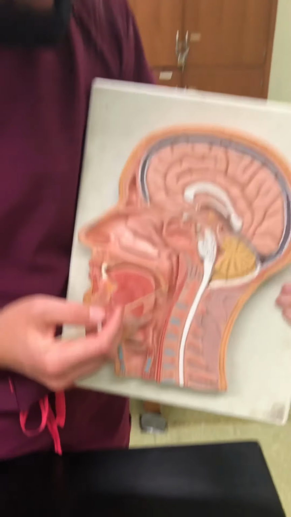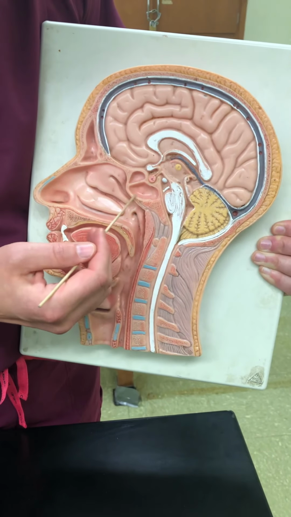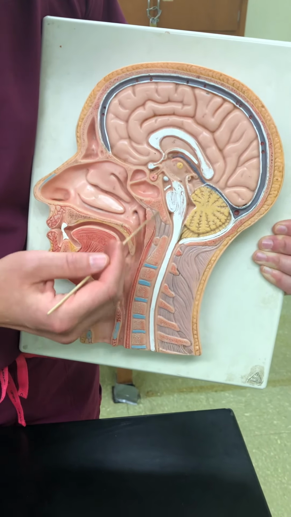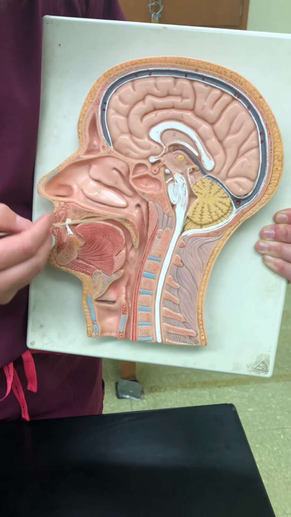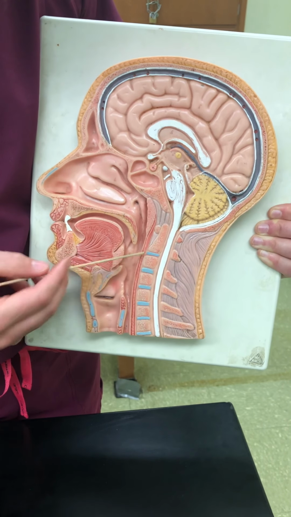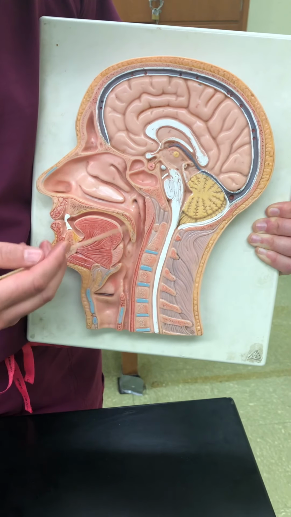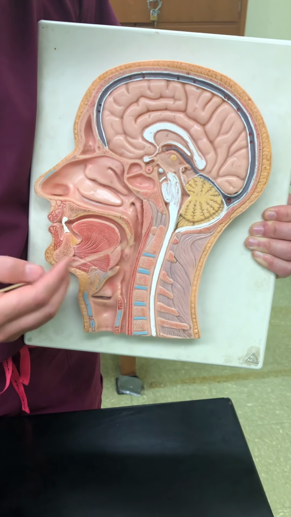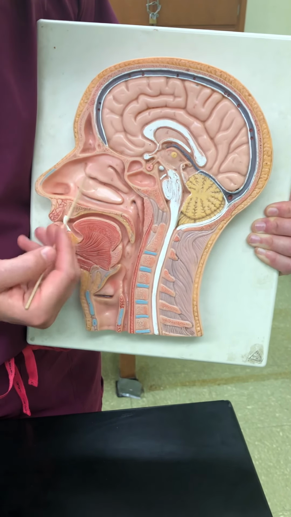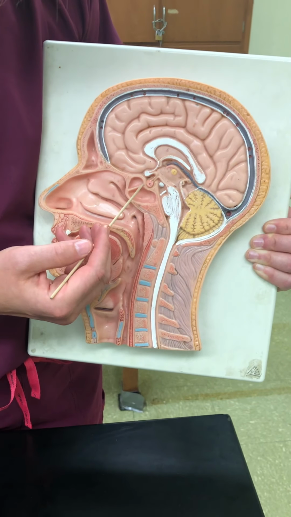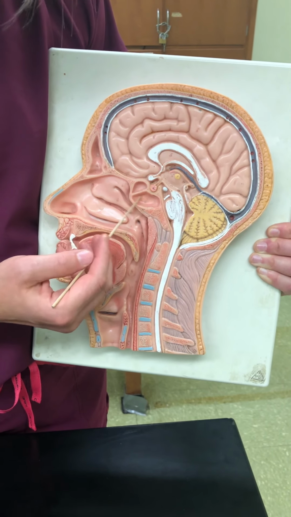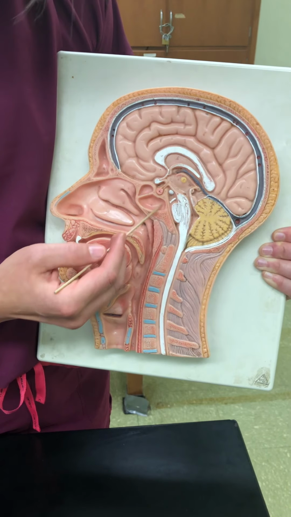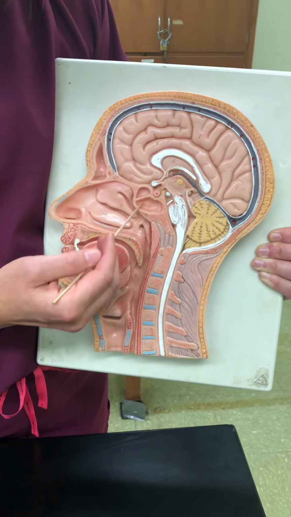As we continue backwards, this area would be considered what is called our nasopharynx. There are not going to be clear delineations between the nasopharynx, oropharynx, and laryngopharynx. They're just kind of general broad regions. Posterior to the nose, we can see our sphenoid sinuses here. These are going to be within that sphenoid bone.